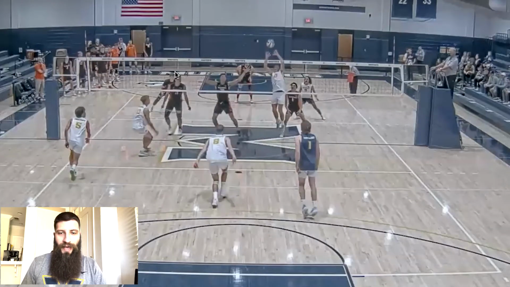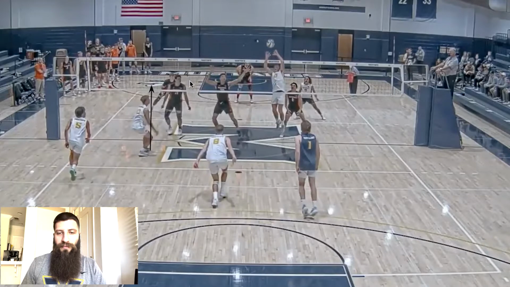In general, we have our middle running a 31 or gap. A lot of the time, depending on where their blockers are, this is going to be in between the blockers. We have our outside running a go ball, an in-system outside tempo. We have our back row outside running a bick down the middle. And then we have our back row right side running a D ball, or if they're front row, they would run what we call a red.